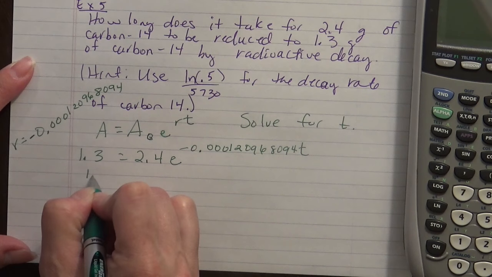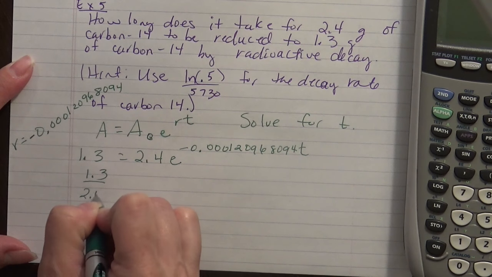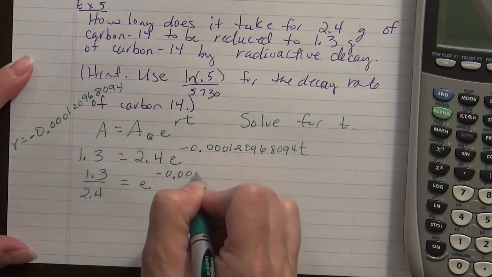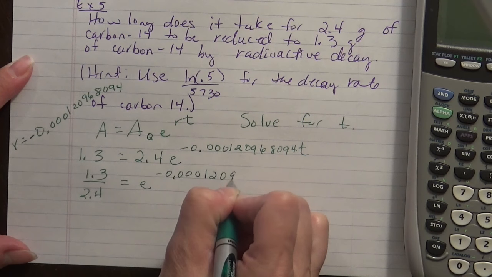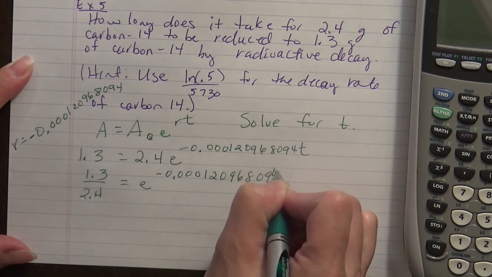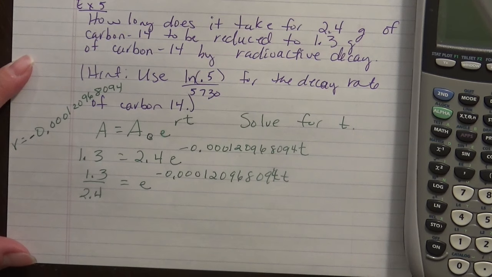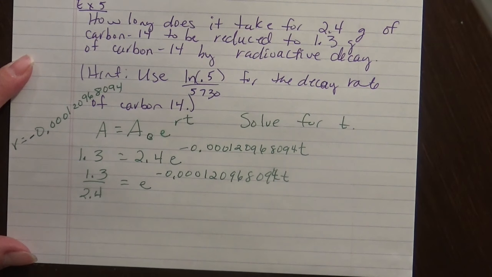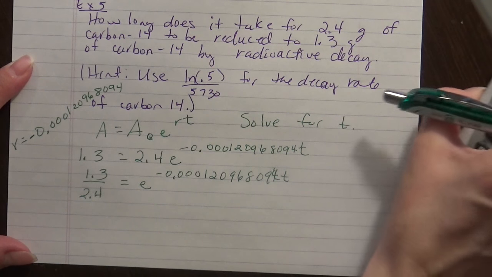So we've got 1.3 over 2.4 equals e to all that, negative 0.000120968 and then t. And what would that 1.3 over 2.4 look like if I divided that? Okay, I'm just going to leave it like it is.